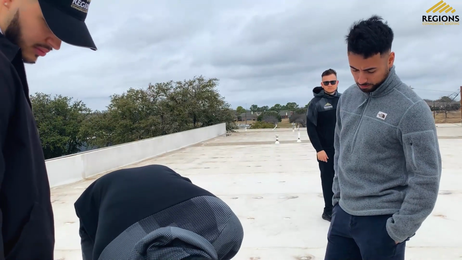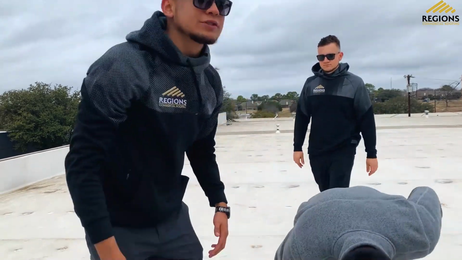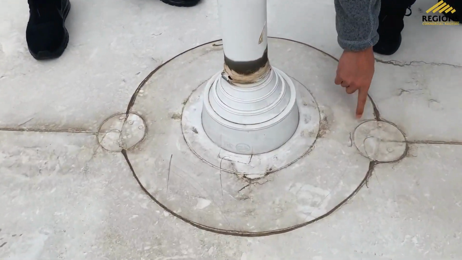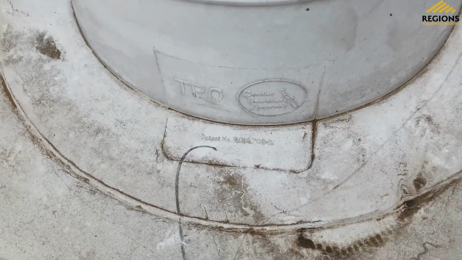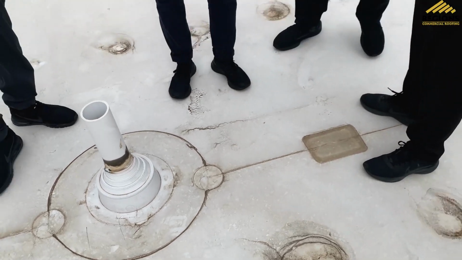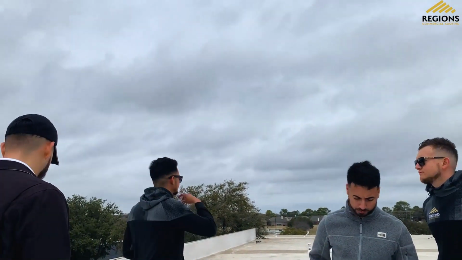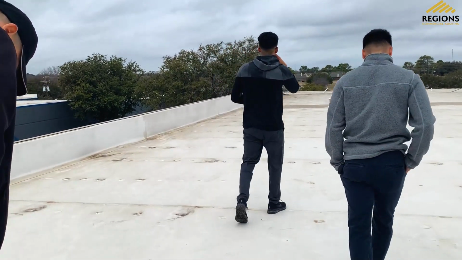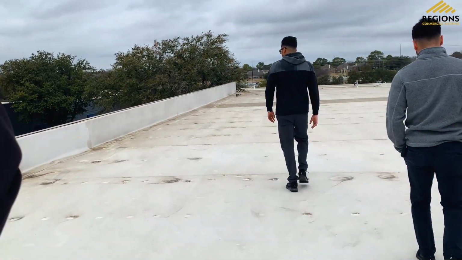Look right here, it says TPO. Most likely this is a TPO, because the only way this building would be PVC is if it had restaurants and stuff in here. But since it's just offices and stuff like that, you go with the TPO. So what else we got? Let me see. Let's go over here.